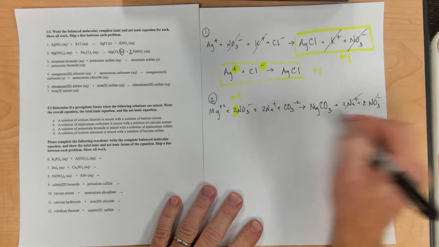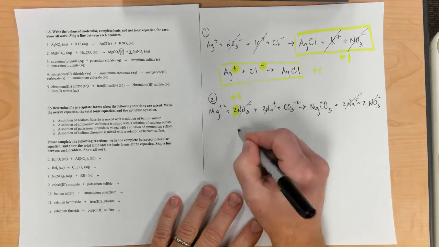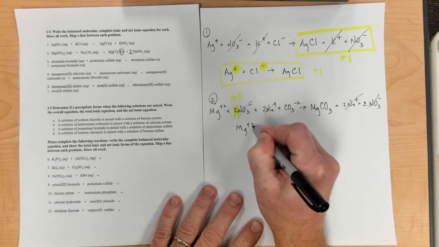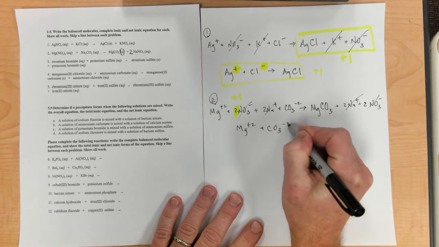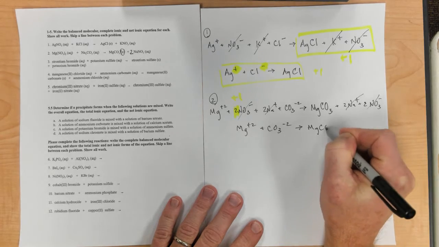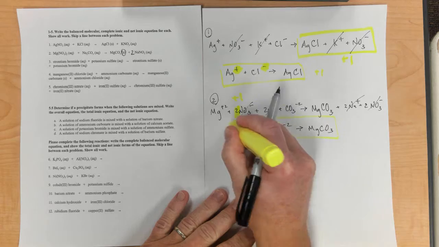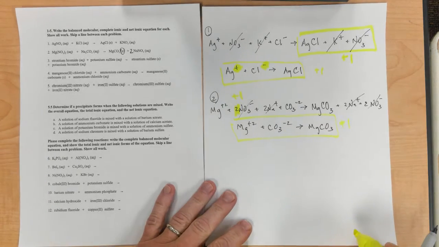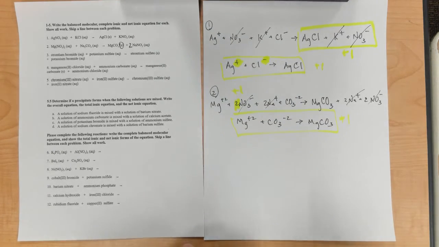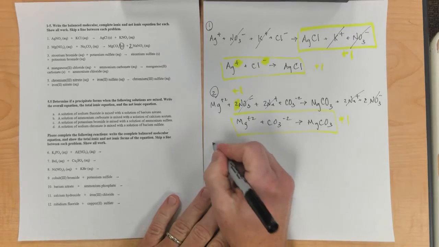equation. Now these guys cancel right here, the sodiums and the nitrates, so then your net ionic ends up being Mg2+ plus CO3 2- makes MgCO3, and that's the second point in this one, so we're up to 4 points total so far. Box that, put +1 next to it. If it's not correct, fix it on yours, and then put +1 next to it.